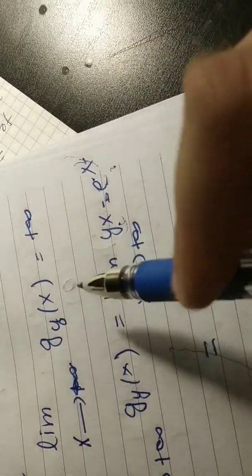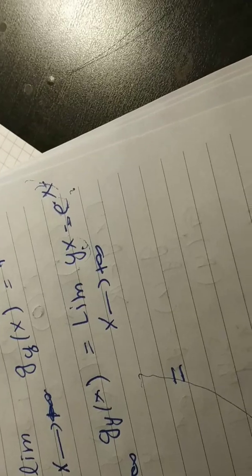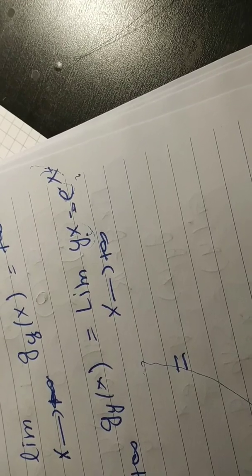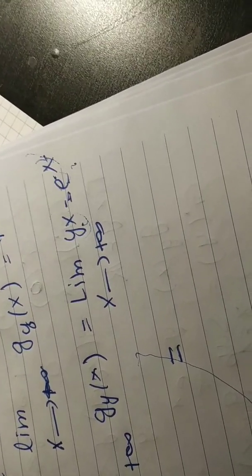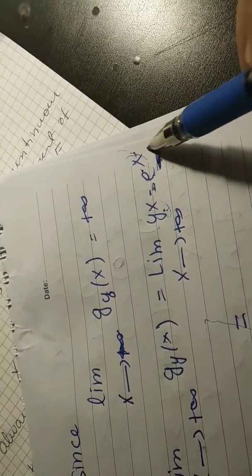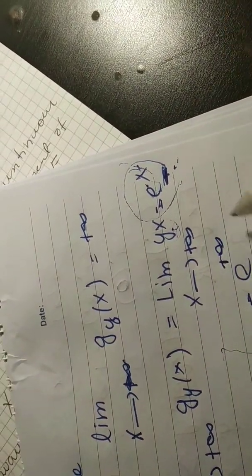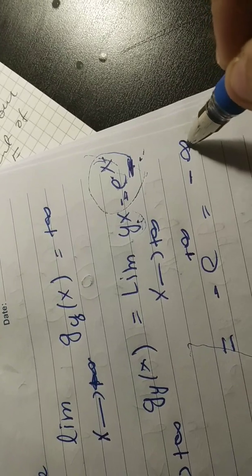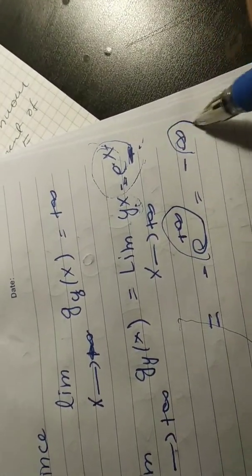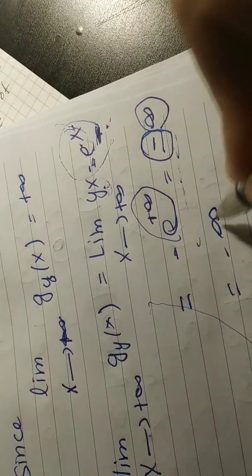The yx part will be omitted, because the exponential function is more powerful. When we take out the answer, we will take the answer of the exponential function, because the exponential function is more powerful than this function. So the answer will be the exponential function, like minus e to the plus infinity, so it will be minus infinity. This becomes infinity and there is a negative sign. Okay, so the answer is minus infinity.